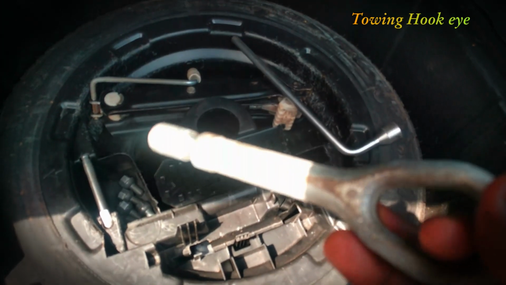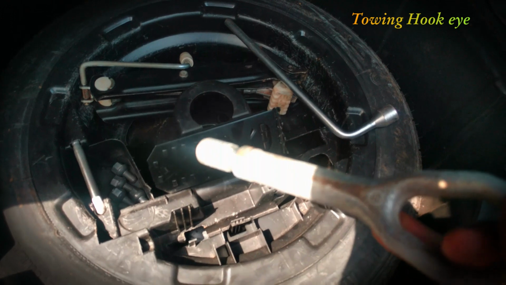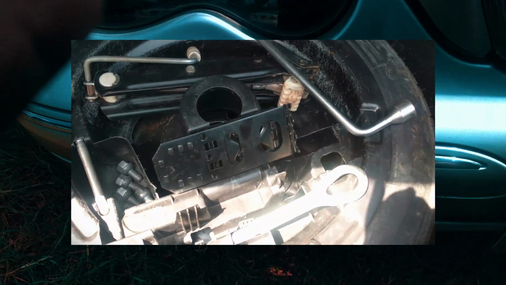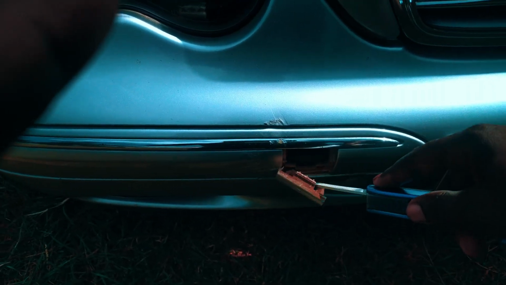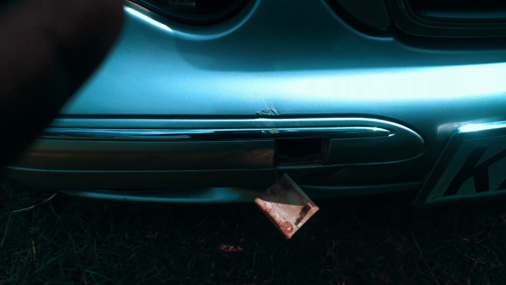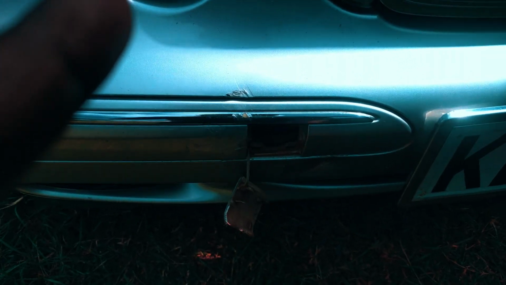This is the towing hook eye. It can be hooked on the front and the rear bumper, as shown here. But first, you have to open the little plastic on the front or the back side using a thin metal object.